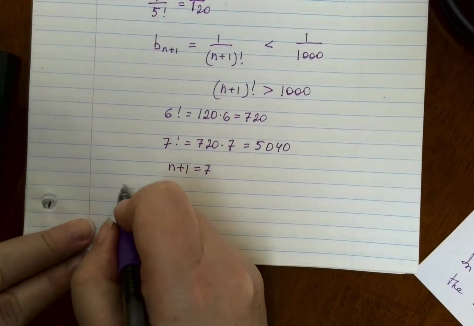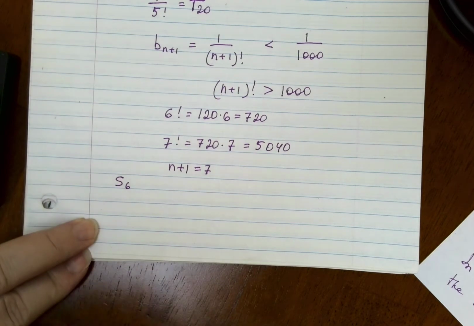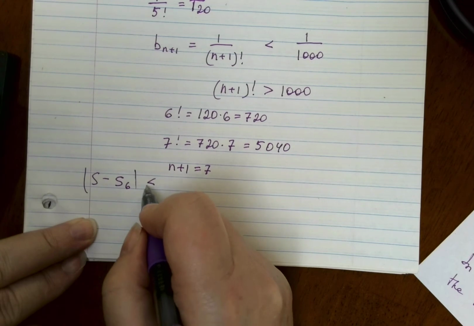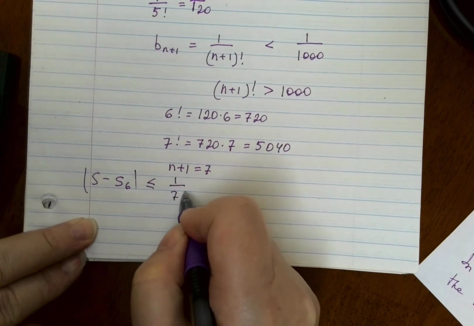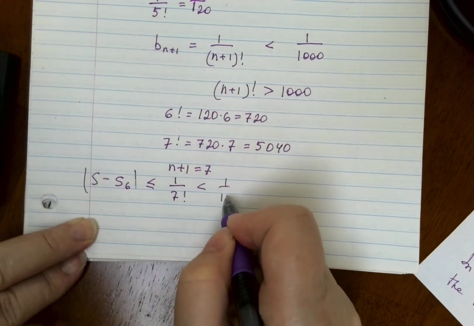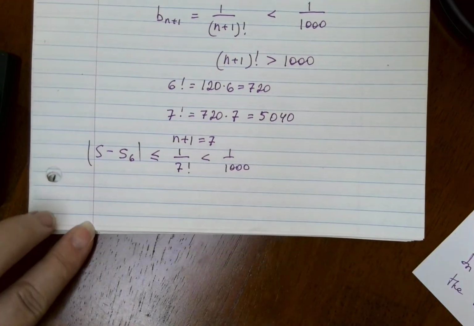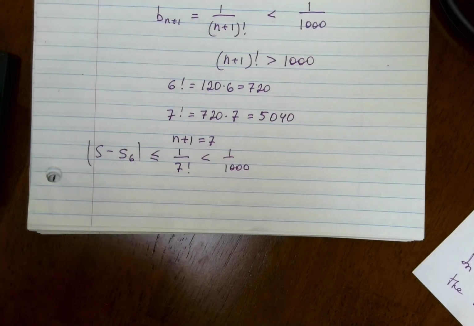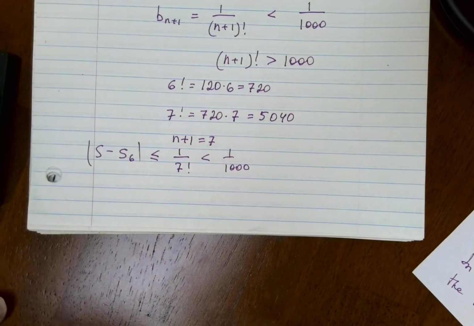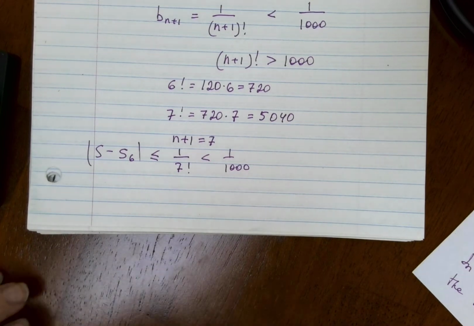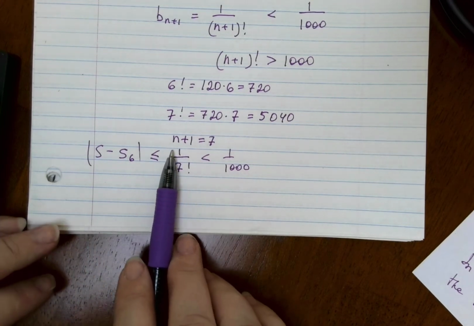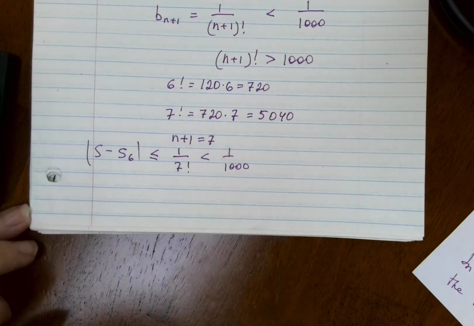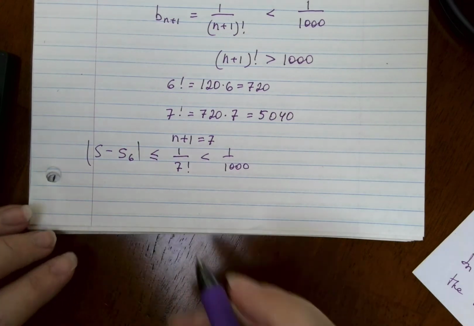Therefore, if we compute S_6, then S minus S_6 will be less than or equal to 1 over 7 factorial, which is less than 1 over 1,000, right? So this is what we got. So now we have to compute S_6. And you can already see that it's not something that I can give you on the exam, but I can give you the problem to find how many terms you need to add, right?